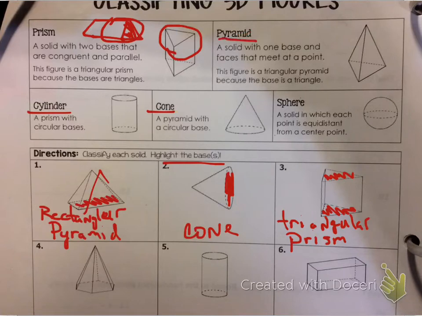Prisms and pyramids can have an extra name based on the base. Okay, based on the base.